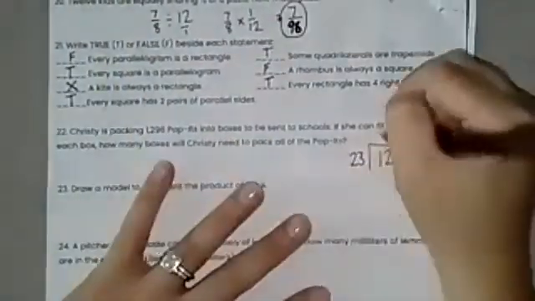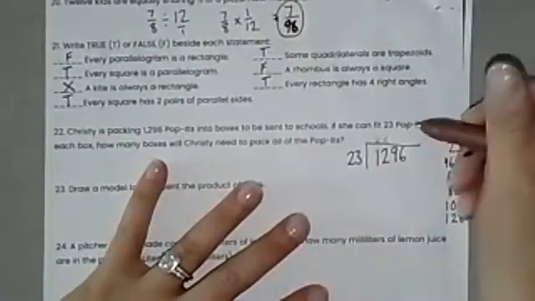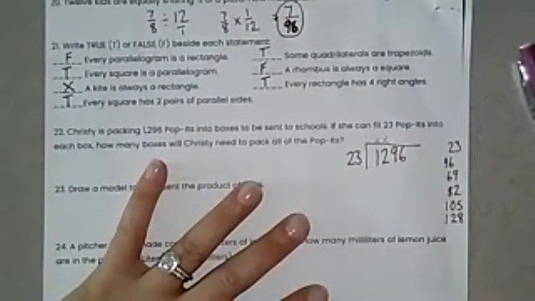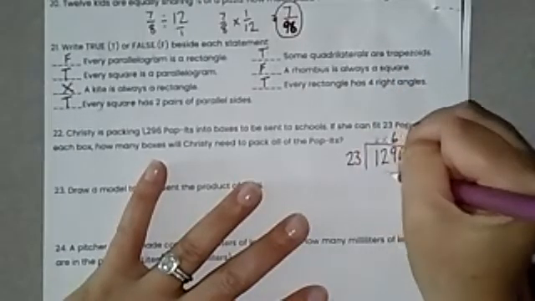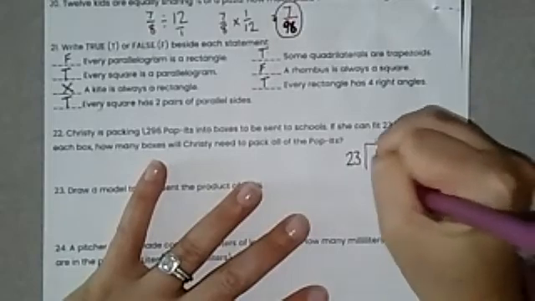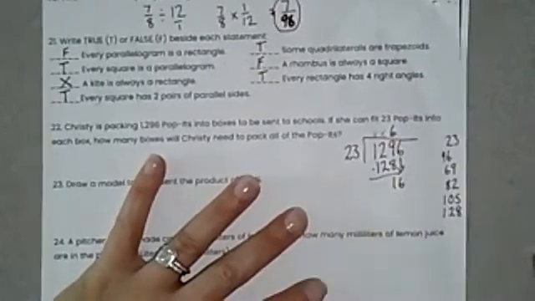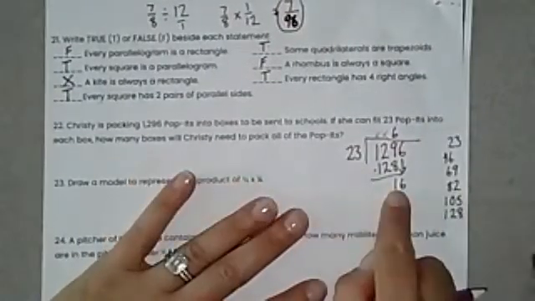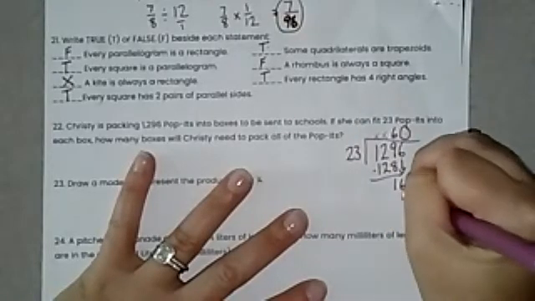How many, Malachi, how many 23s are in 12? None. How many 23s are in 129, Malachi? Good, 6. 6 times 23 is 128. When you subtract, you get a 1. Bring down the 6. If you brought it down, you've got to play with it. How many 23s are in 16? None. 0 times 23 is 0. You get a remainder of 16.